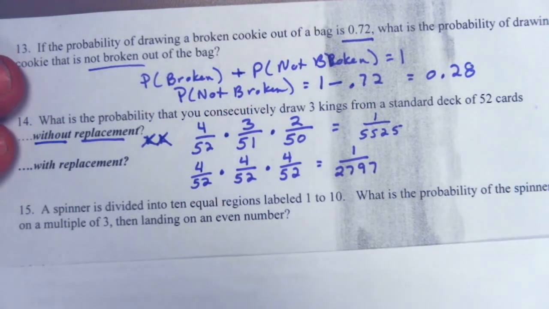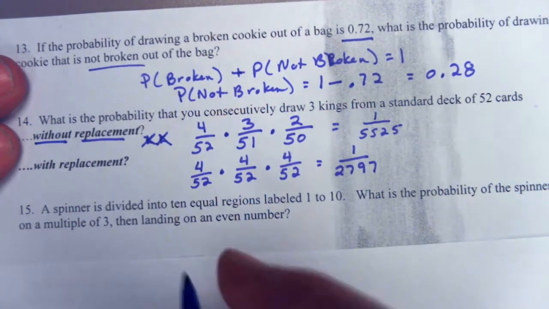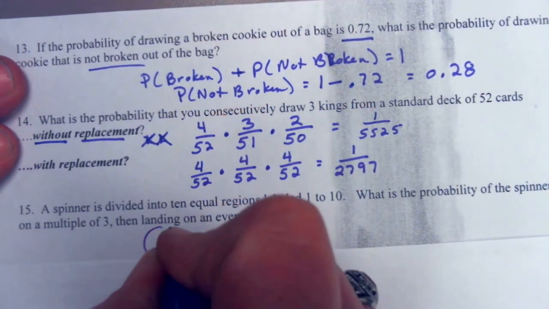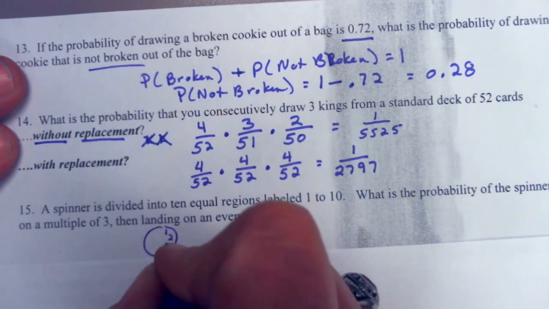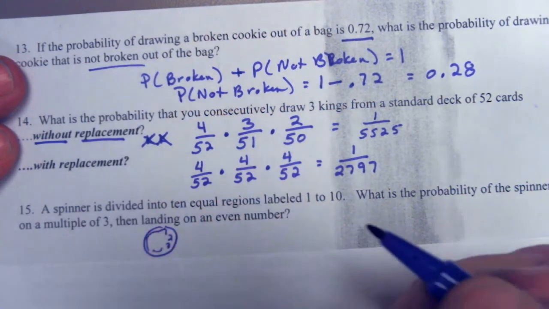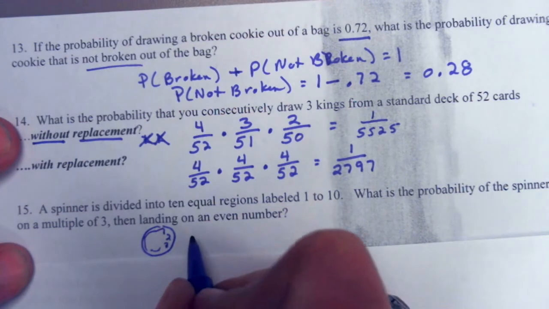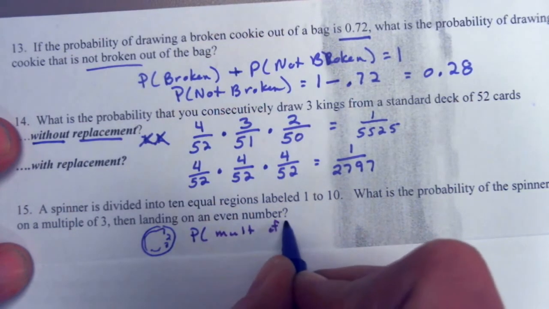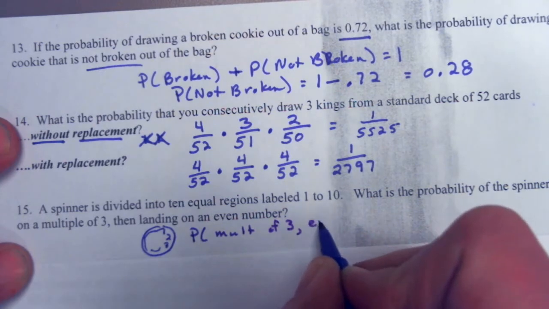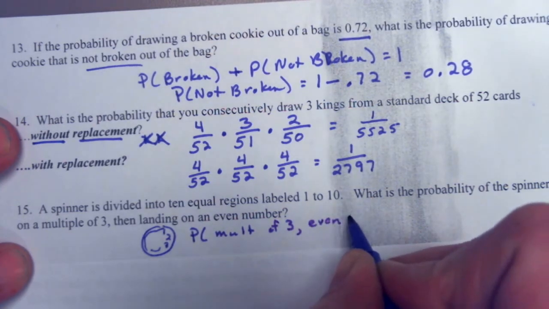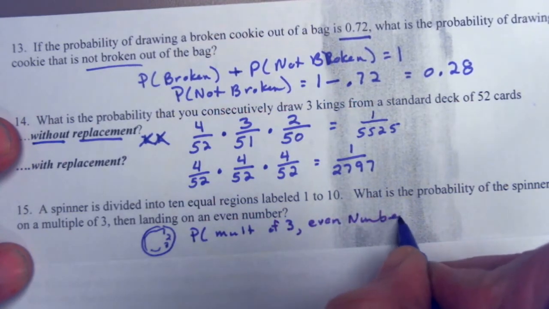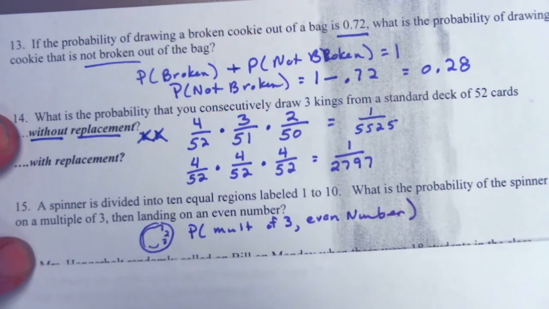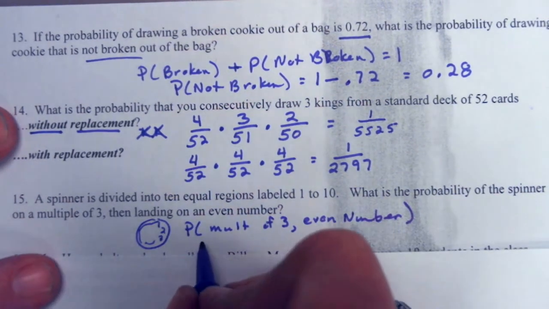Number 15. The spinner is divided into 10 equal regions labeled 1 through 10. Now, I'm not going to draw one. What's the probability of the spinner landing on a multiple of 3 and then on an even number? So we have 2 different things happening, so we're going to multiply the probabilities together.